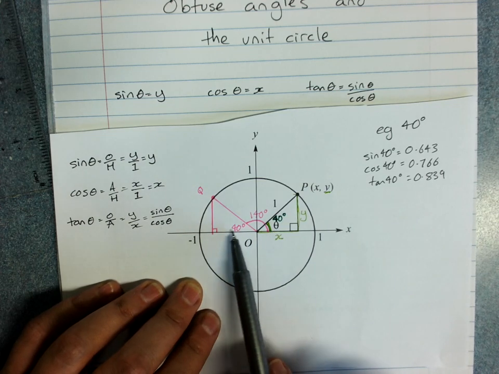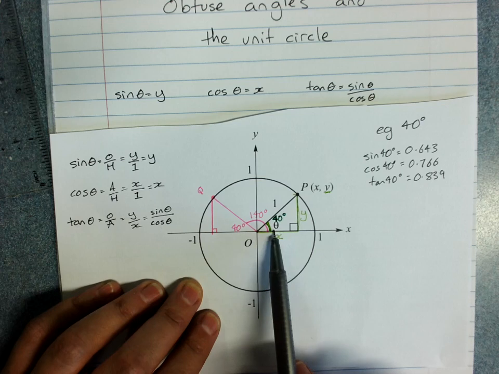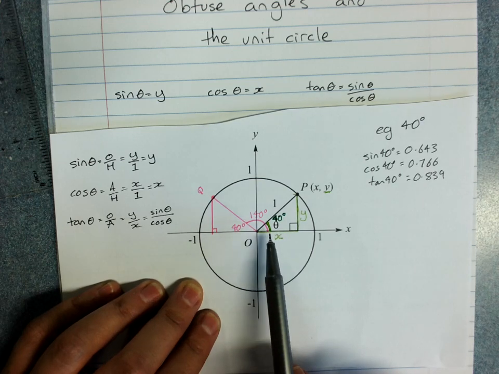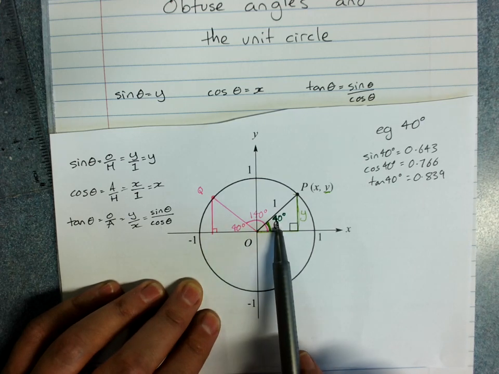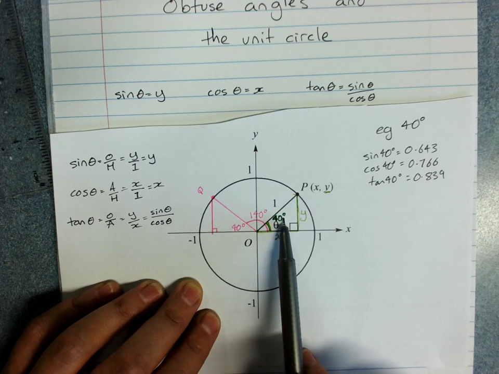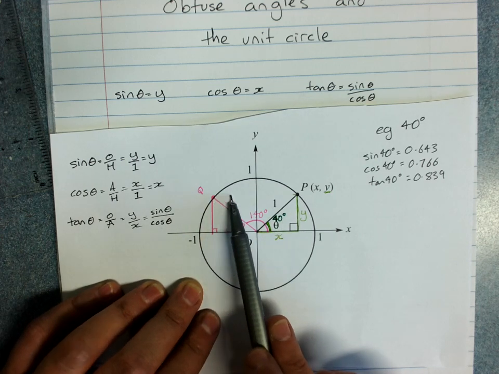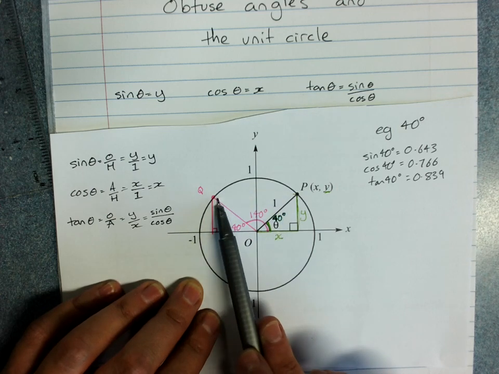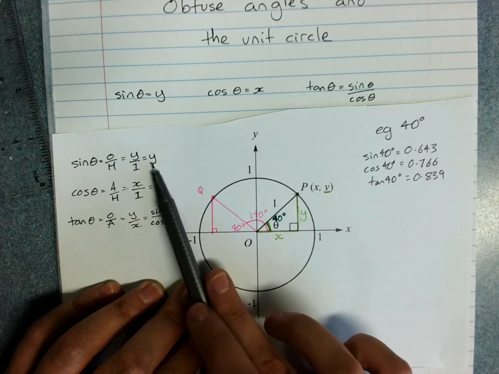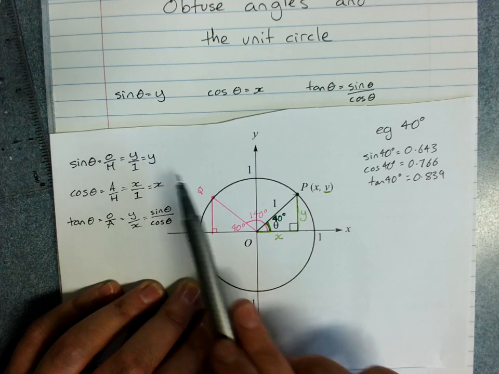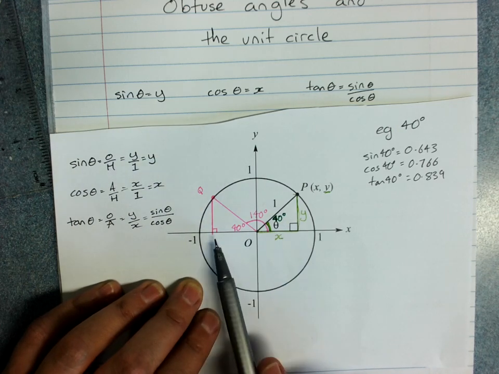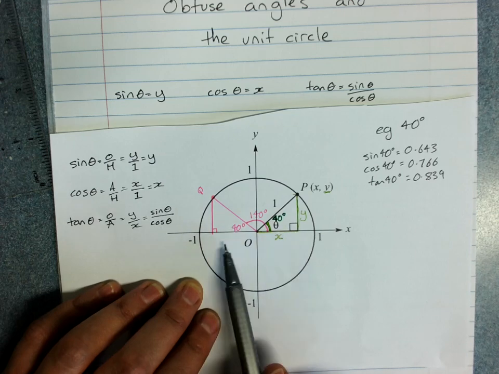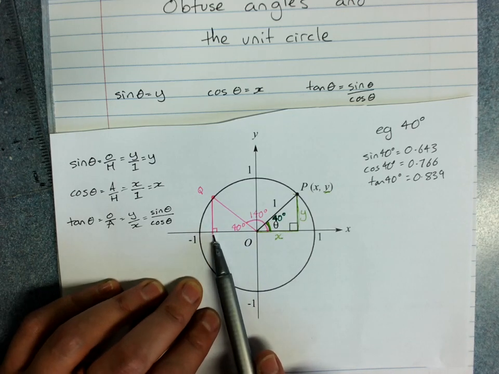Now you can see that I've got this angle of 140 degrees, and it is supplementary to this angle of 40 degrees. Have a look at this relationship here. This looks very much like it's going to be the same on the y-axis, that is sine. This relationship here looks like it's in the same spot on the x-axis, just over in the negatives.